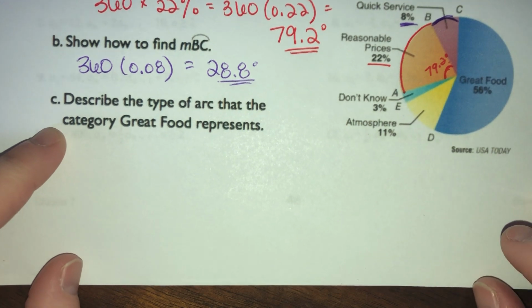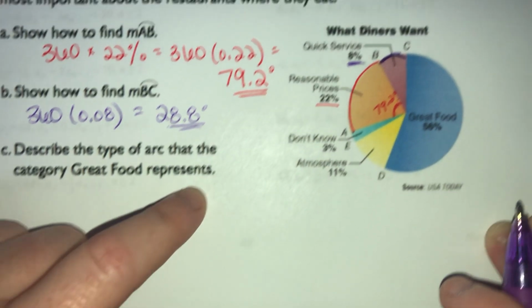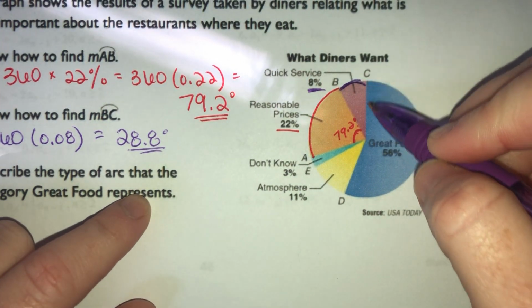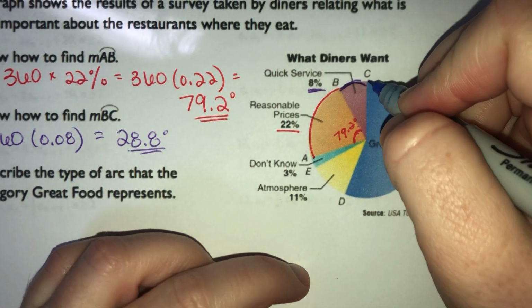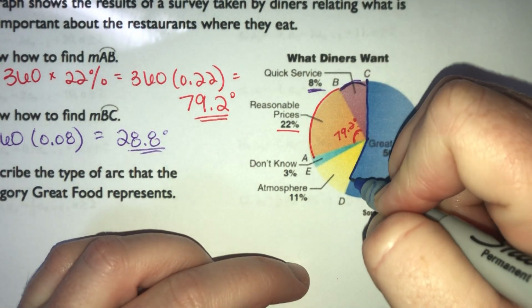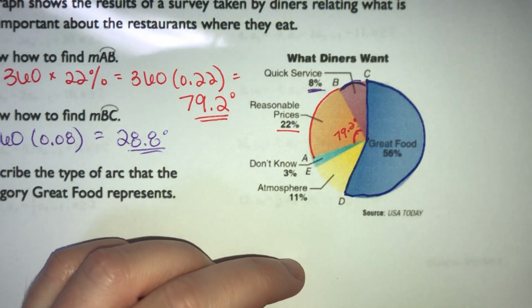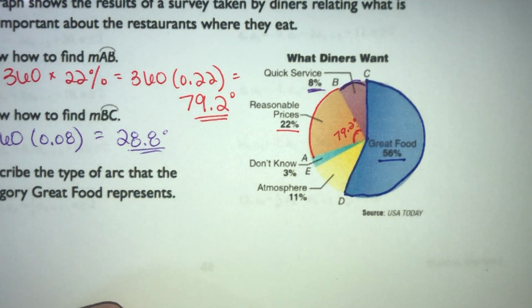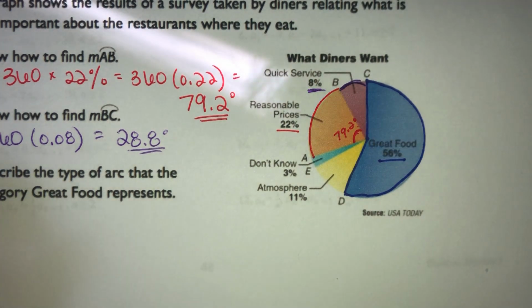All right, lastly, C, describe the type of arc that the category great food represents. So is it major, minor, or semicircle? Great food is this blue portion right here, this huge blue portion. Is this over half the circle? Yeah, it literally says it's 56%. It's over half the circle. So it's bigger than a semicircle, which means it's a major arc.